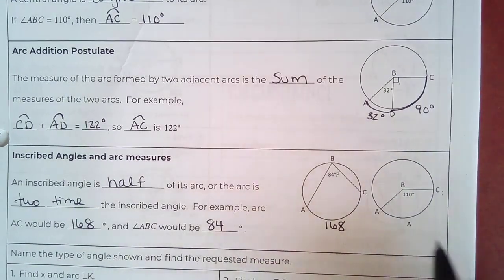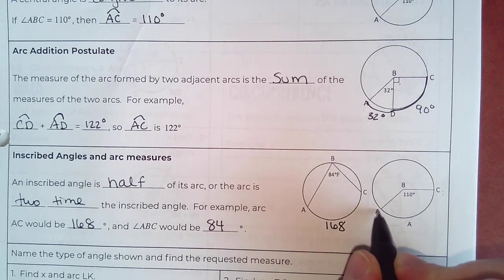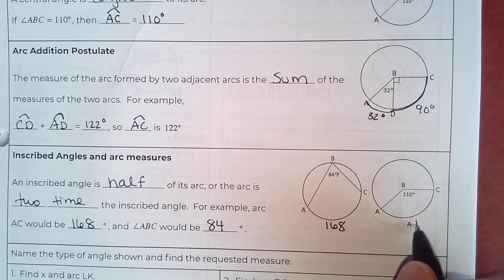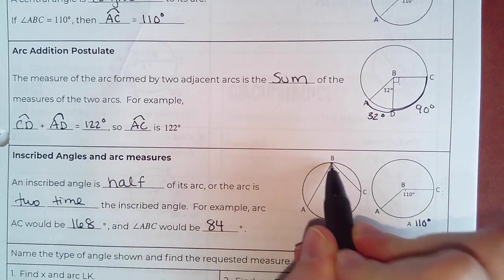So similarly, oh, this is mislabeled here. Arc AC would be 110 degrees because it's a central angle, and then interior angles.